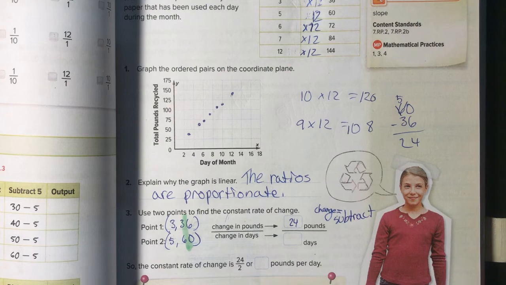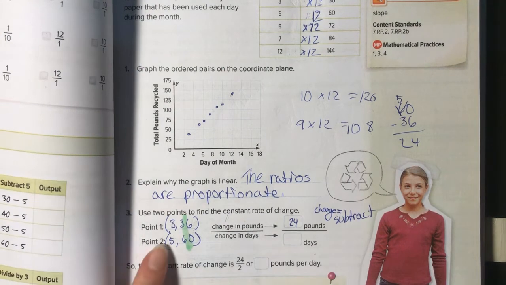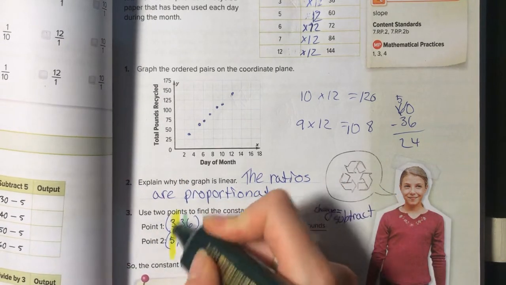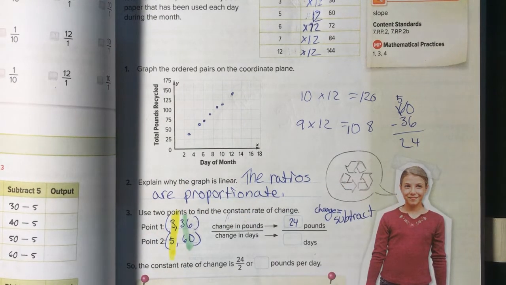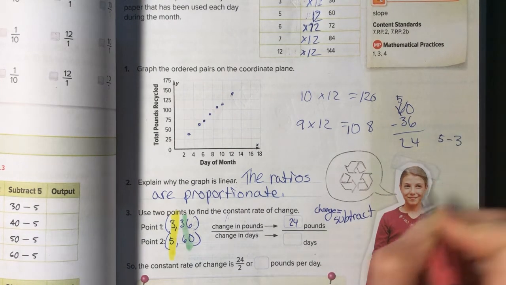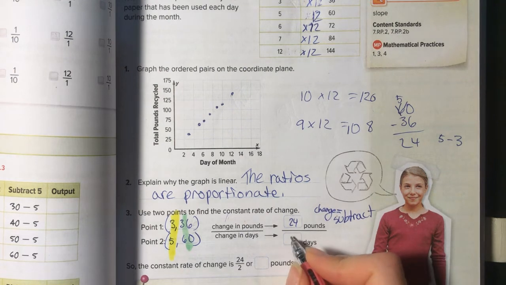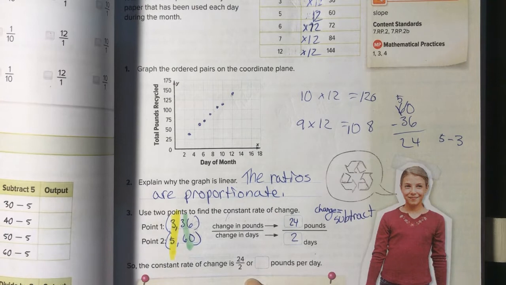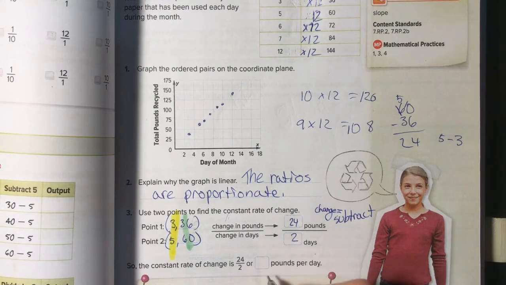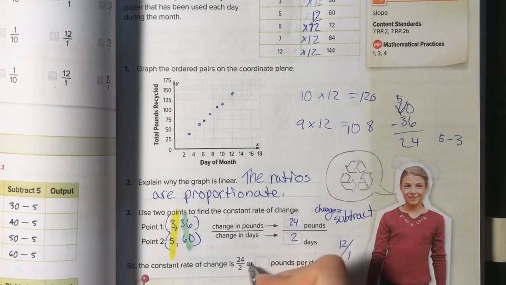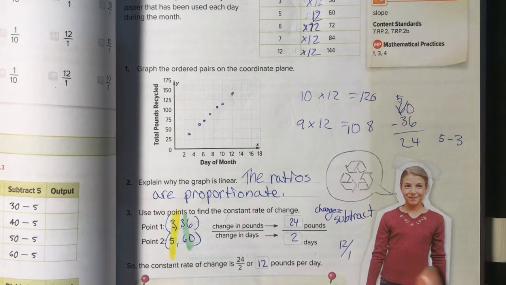Okay, now think about here we have the change in days. Days was the x value. So change in days, okay, 5 minus 3, that's 2. Okay, so the constant rate of change is 24 over 2, or of course we would put that in simplest form. So that would be 12 over 1, which is the same as saying 12.